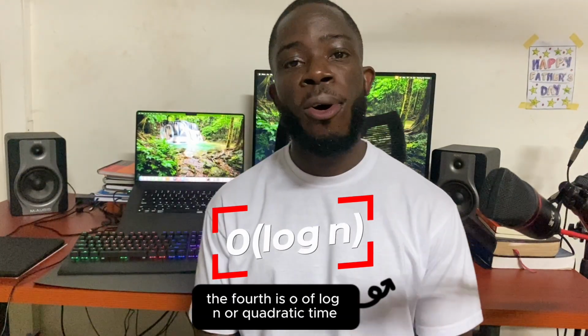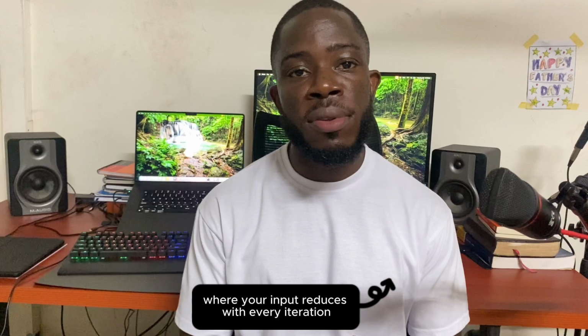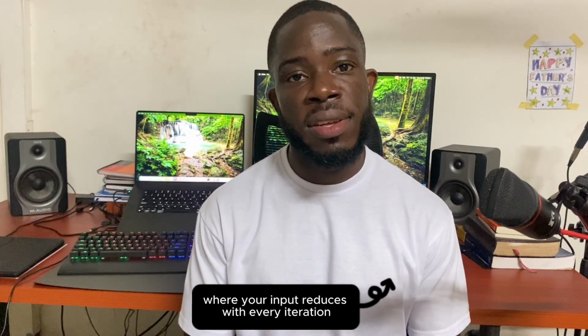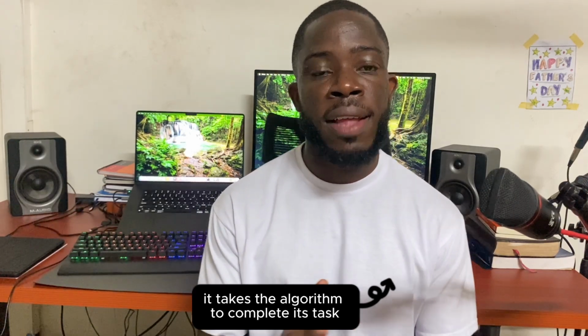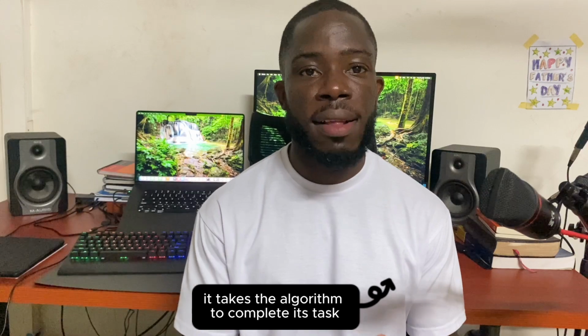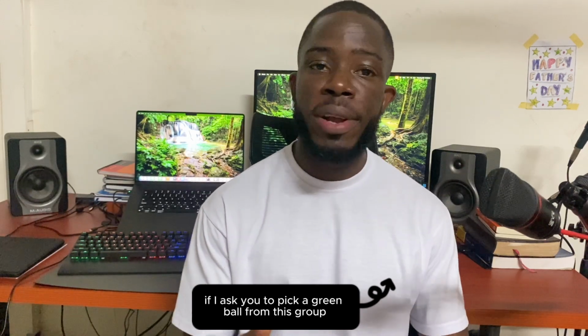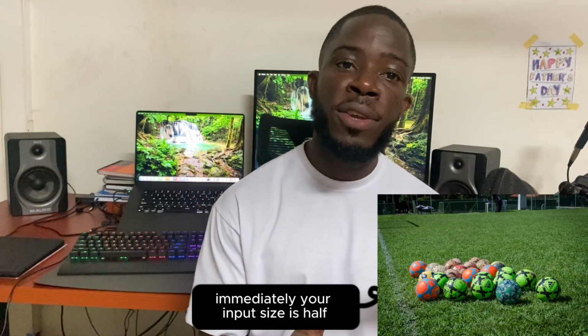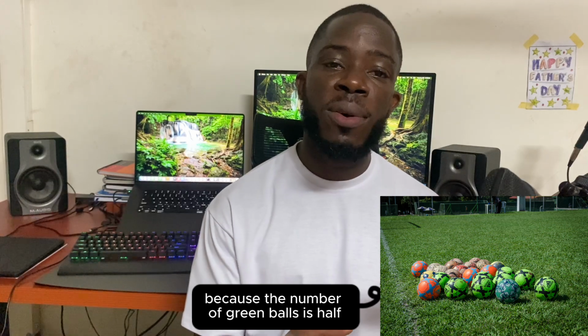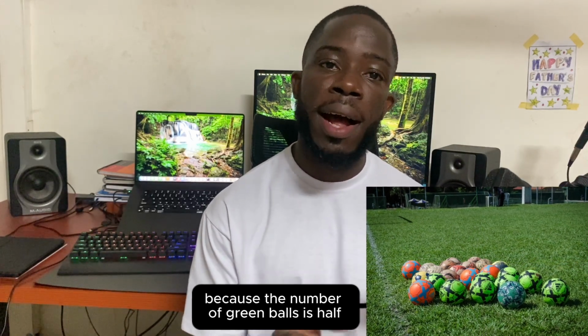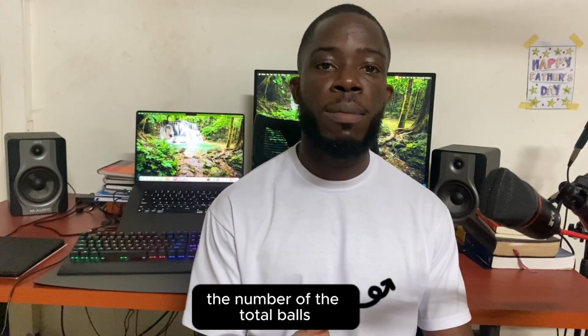The fourth is O of log n, or logarithmic time, where your input reduces with every iteration, reducing the time it takes the algorithm to complete its task. If I asked you to pick a green ball from this group, immediately your input size is half, because the number of green balls is half the number of the total balls.